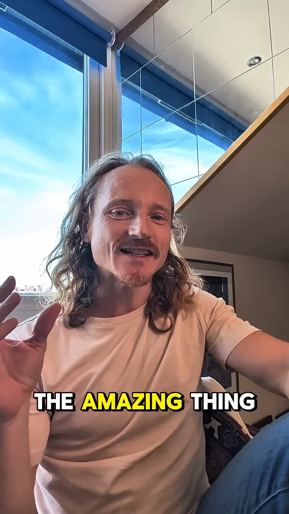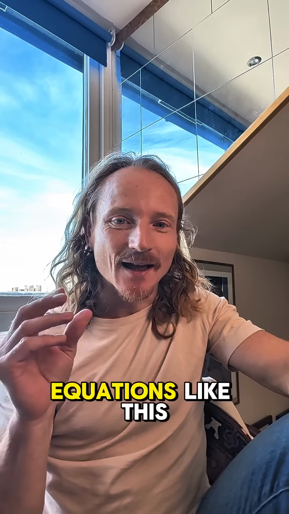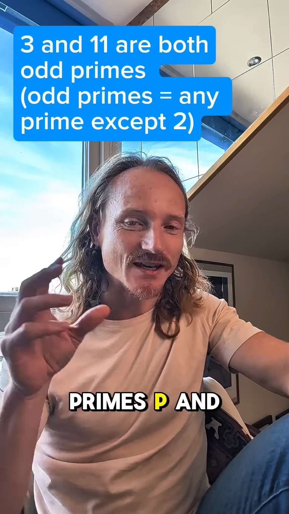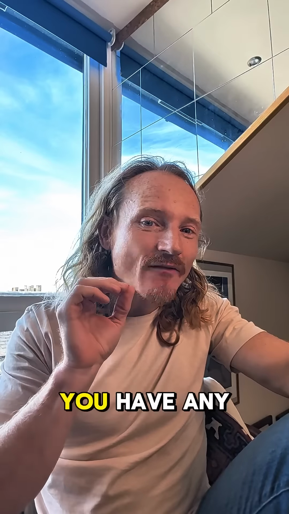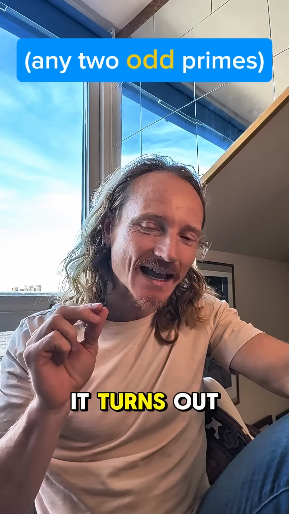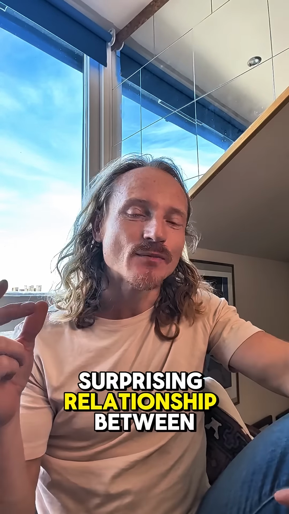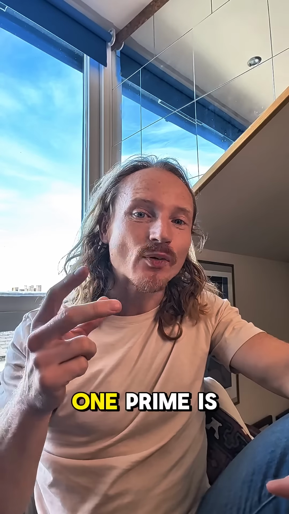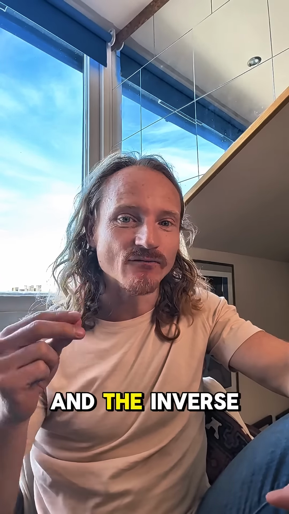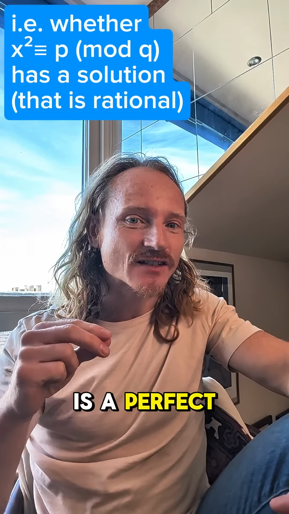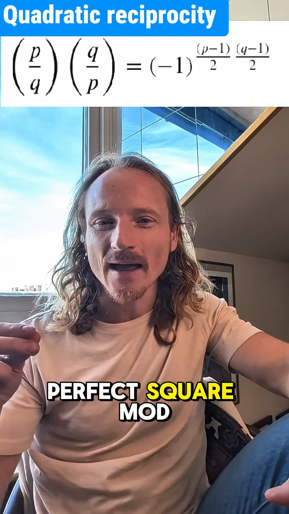But here is the amazing thing. Equations like this, where you have two primes, p and q, in our case 3 and 11, but equations where you have any two primes, it turns out that there is an intimate and surprising relationship between whether one prime is a perfect square mod the other and the inverse. So whether p is a perfect square mod q depends on whether q is a perfect square mod p.